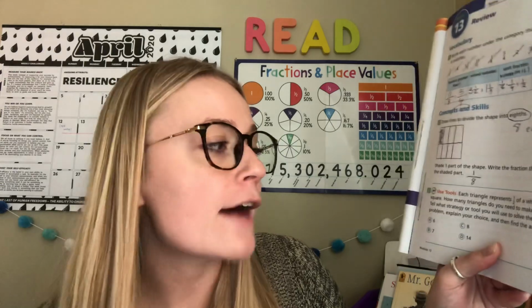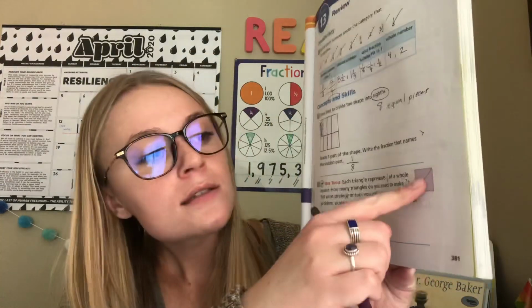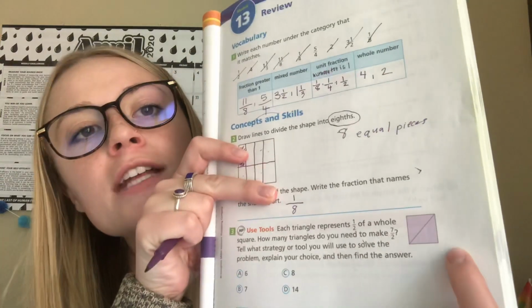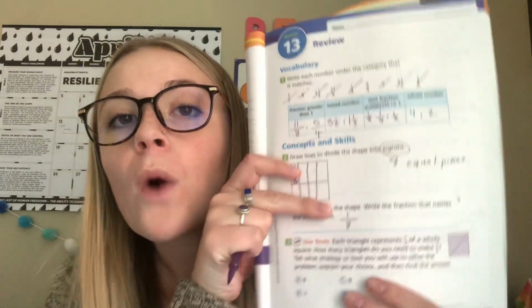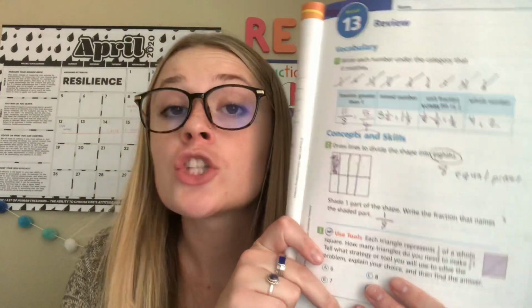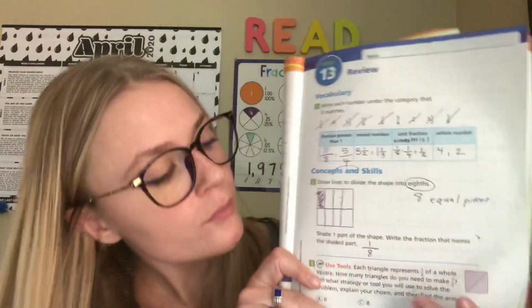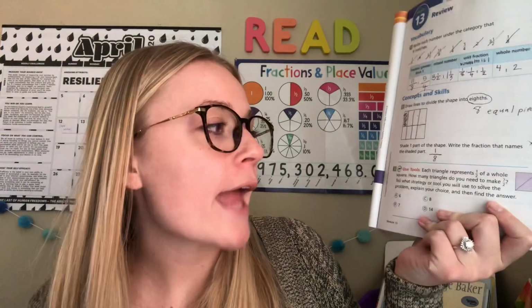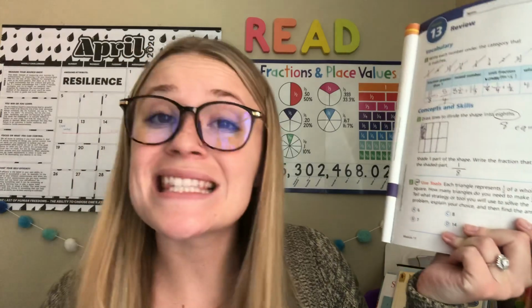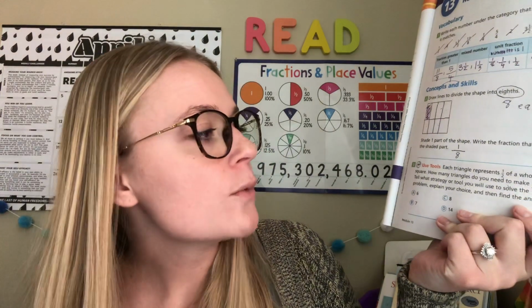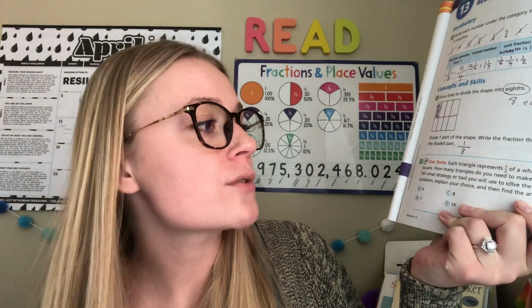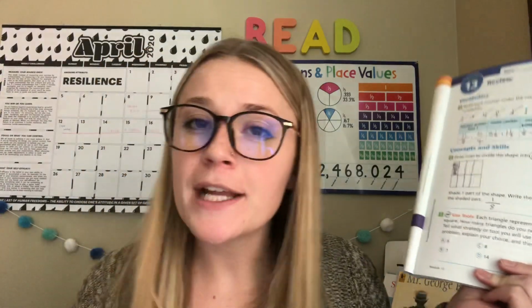All right, number 3, it says each triangle represents 1/2 of a whole square. So over here in our picture, each of those triangles represents 1/2 of a whole square. So how many triangles make a whole square? 2. How many triangles do you need to make 7 halves? Tell what strategy or tool you will use to solve the problem, explain your choice, and then find the answer.